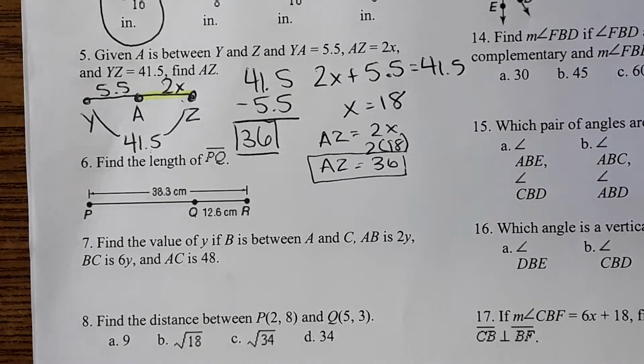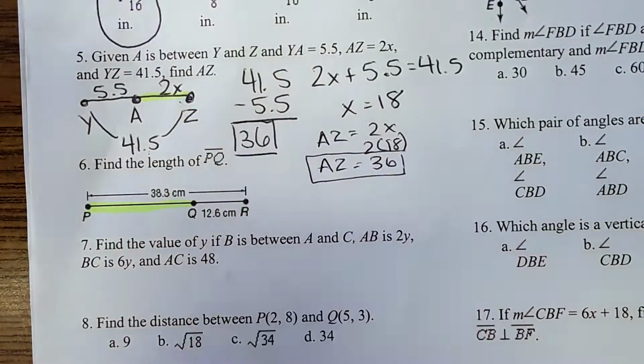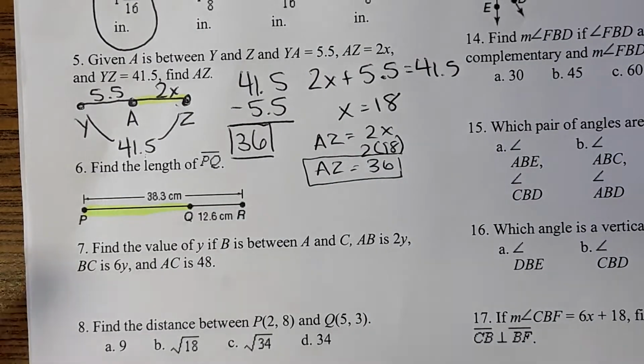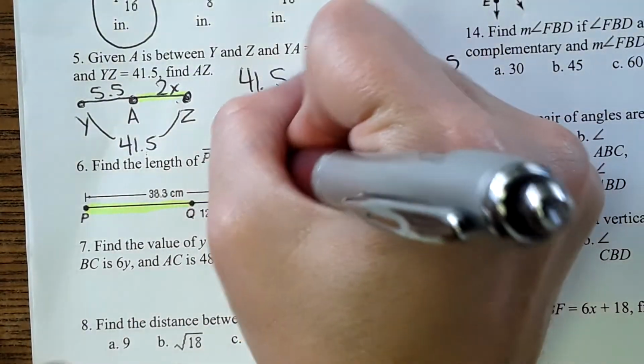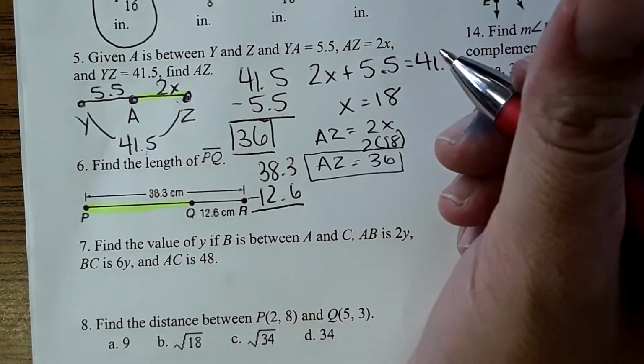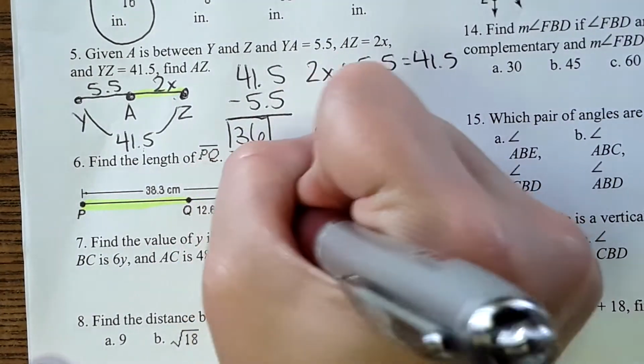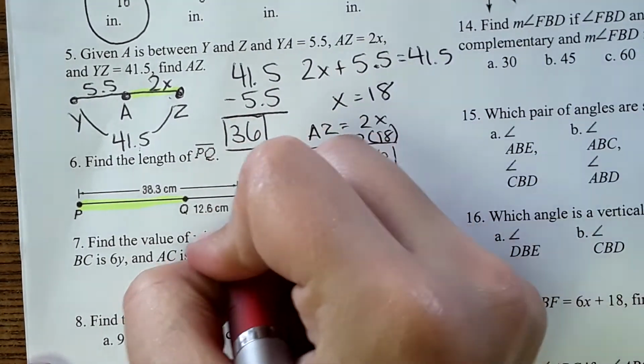6. Find the length of PQ. Of course, identify PQ, this part of the segment. So to find that, we can subtract those two numbers. 38.3 minus 12.6 gives us, what does it come out to? 25.7 centimeters.